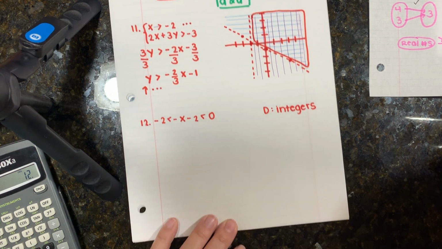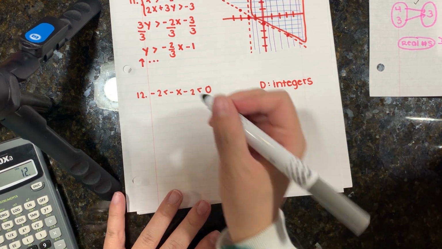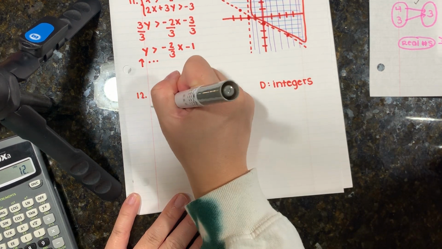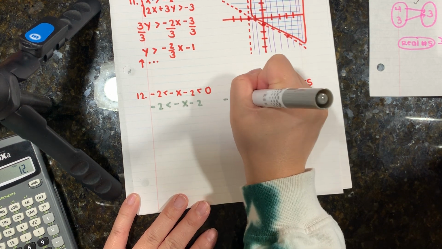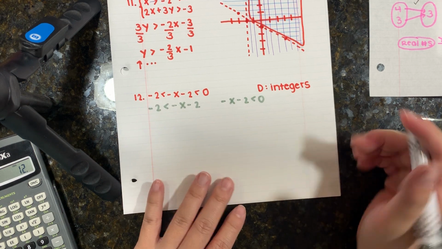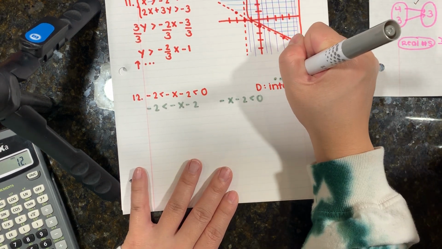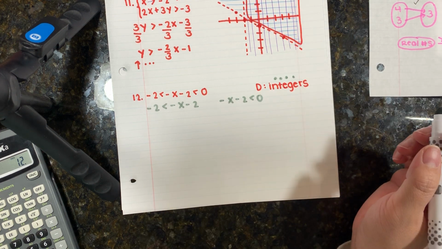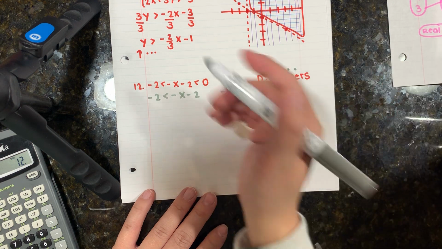And then lastly, number 12. The first thing that you're going to do is split up this inequality, and that's going to be negative 2 is less than negative x minus 2, and then negative x minus 2 is less than 0. We're also determining that we're graphing integers, not reals. So integers, remember, is points, not a point with an arrow. Now, my negative x minus 2.